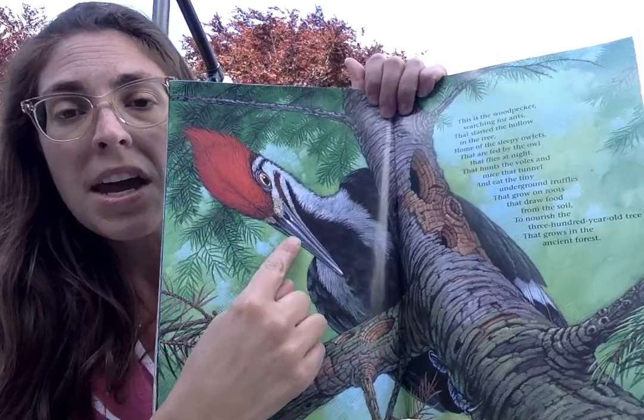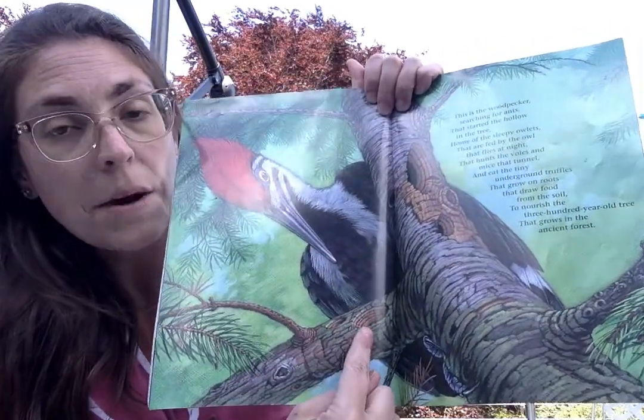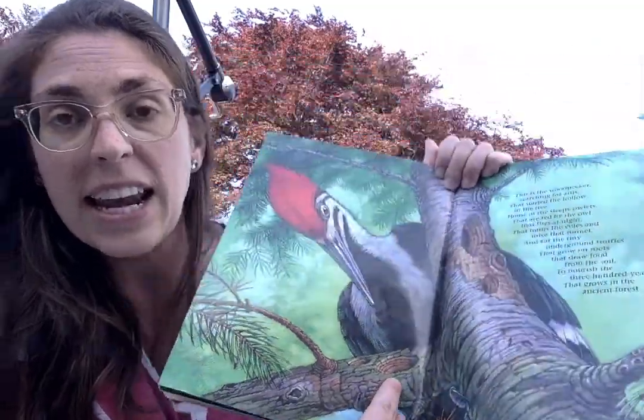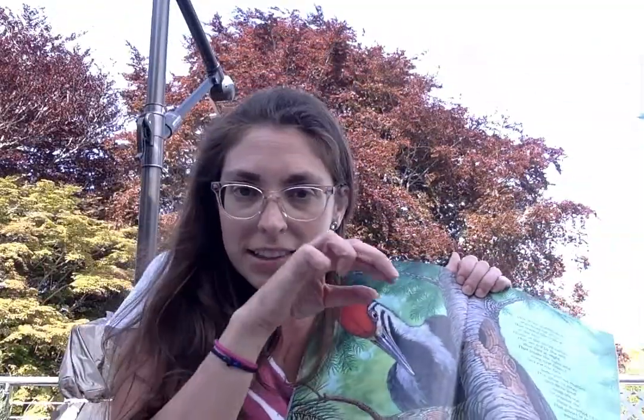Look at that big beak, making a big hole in there to get ants out of the bark. Little ants, little ants. So, for a woodpecker, what does it do with the ants? It eats them. So, again, now that's our third animal that depends on the tree for food.